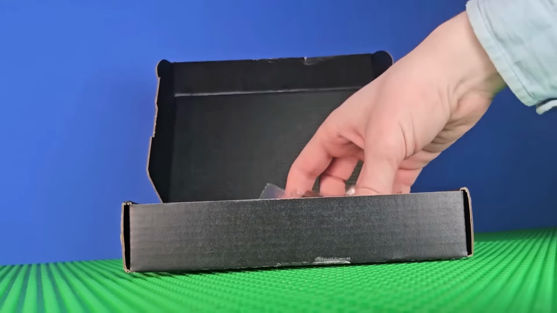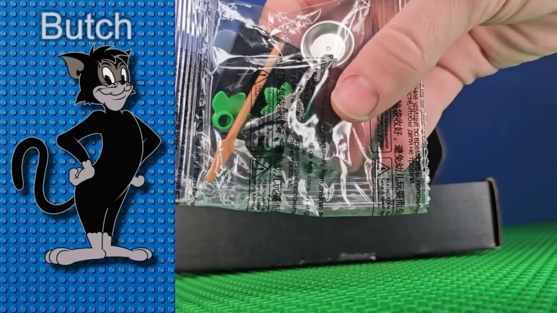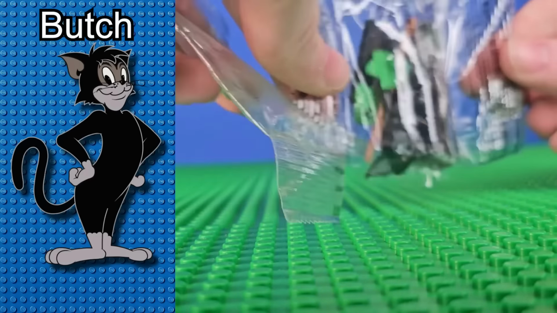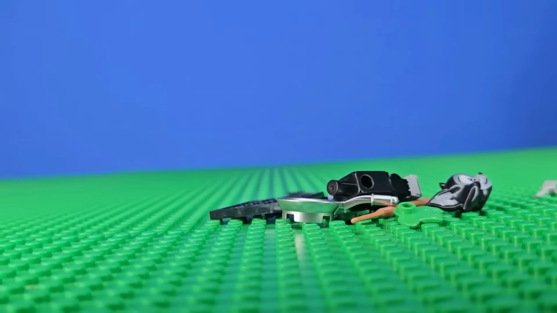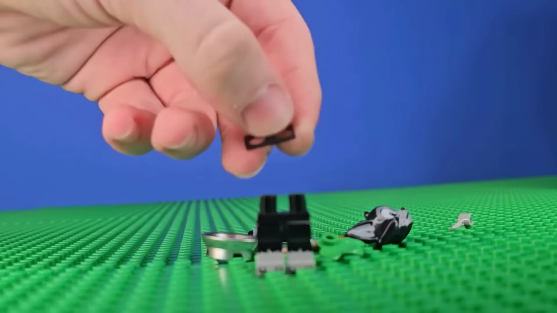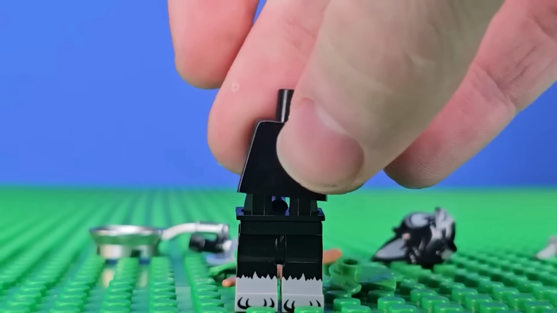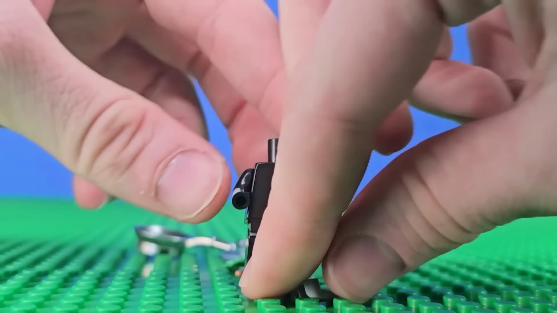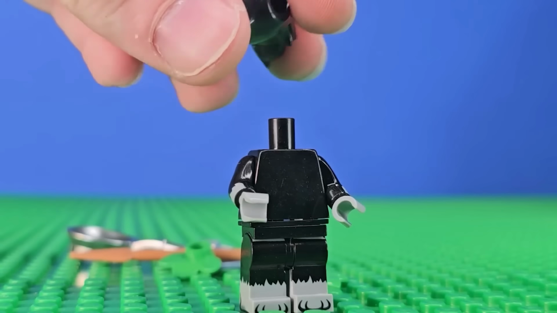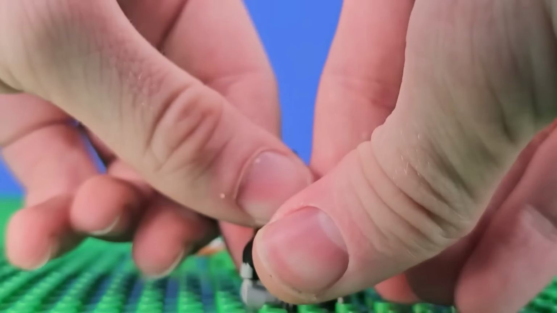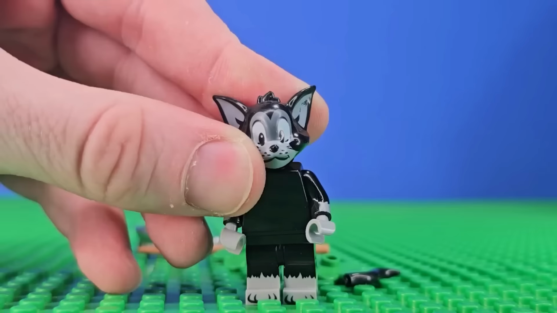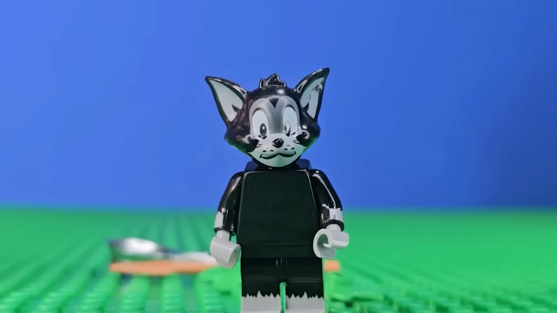It's back to the box, and it looks like we got Butch. Now, Butch is cool because he's basically the leader of all the alley cats, and looks like we gotta build him. I really hope Tom's in the next one. Anyway, we're gonna add his tail. He is an empty torso. That's kind of lame. Arms. We just gotta clip on his hands. All right, head time. Nope, this head does not want to go on no matter how hard I try. Oh, come on. Dang it, tail fell off. And it ripped too, so I can't even put it back on.